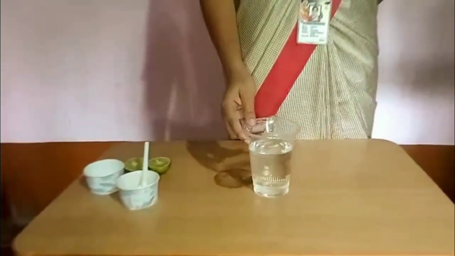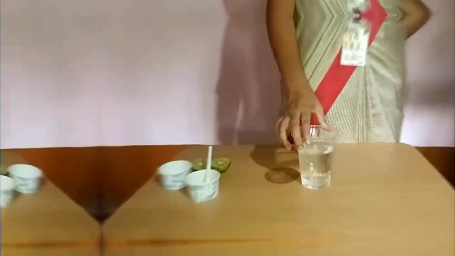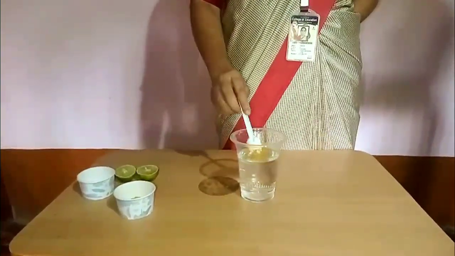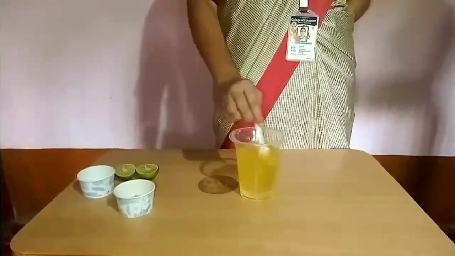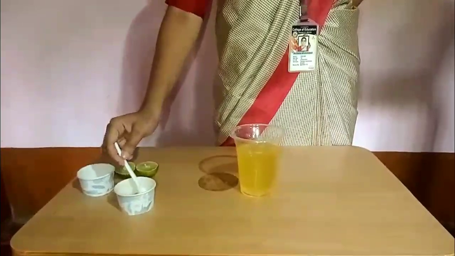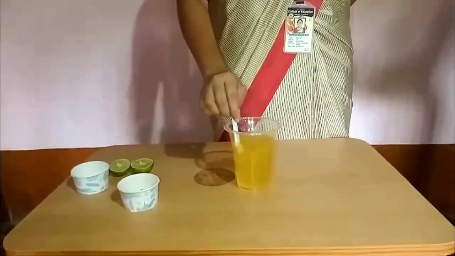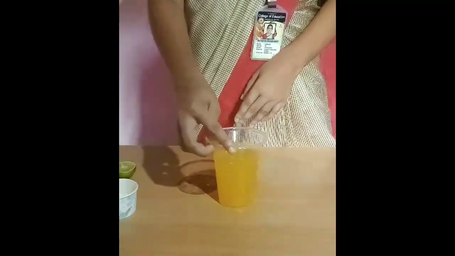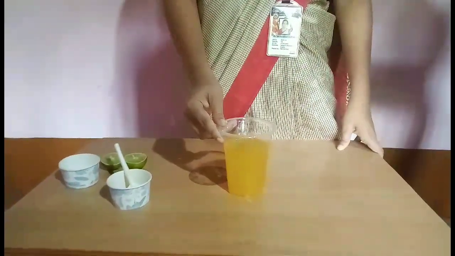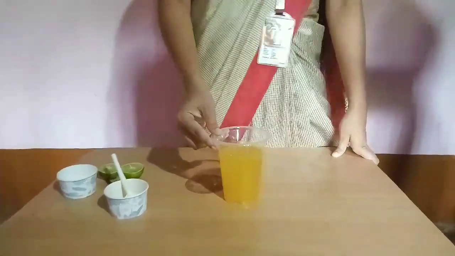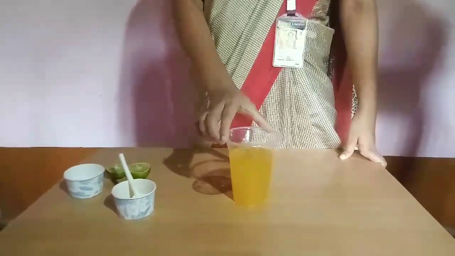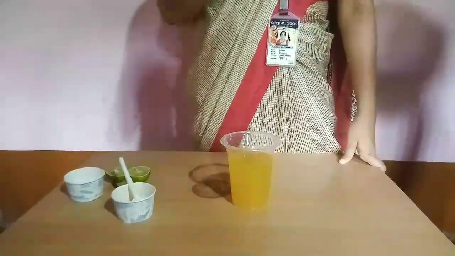We start the experiment. First we should take water in a glass and then we should add turmeric powder to the water. Stir it well. And let's see what the color is. The color is yellow. Turmeric contains a chemical called curcumin, which remains yellow in an acidic or neutral solution.